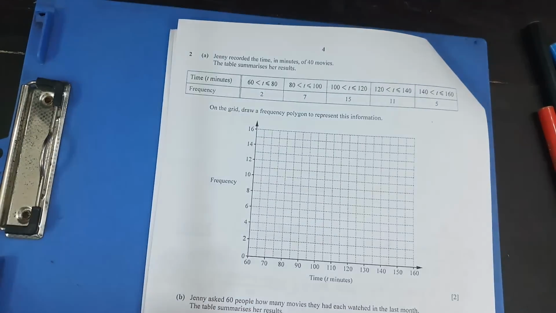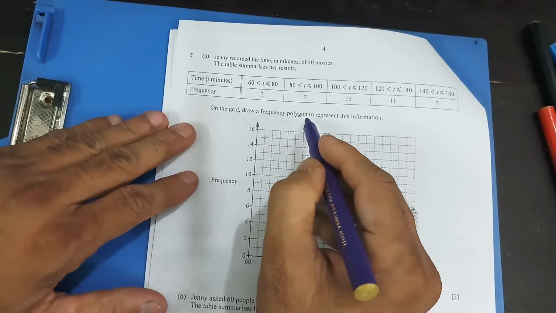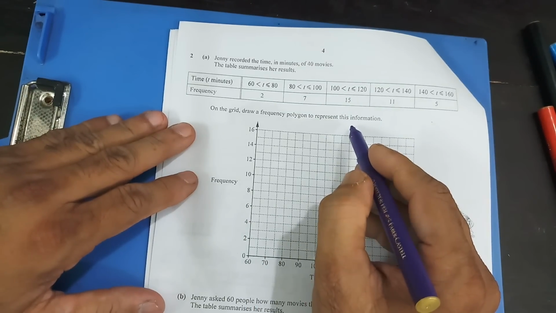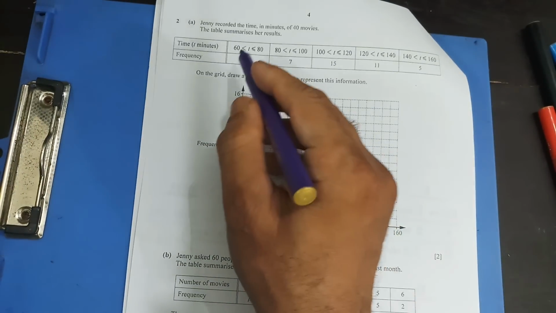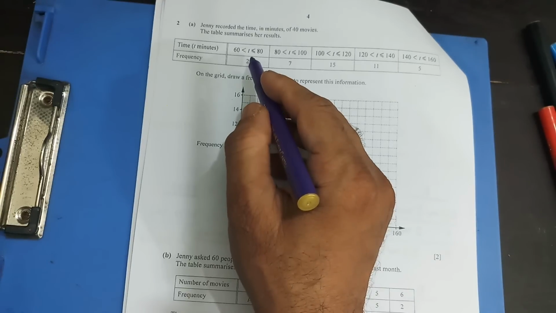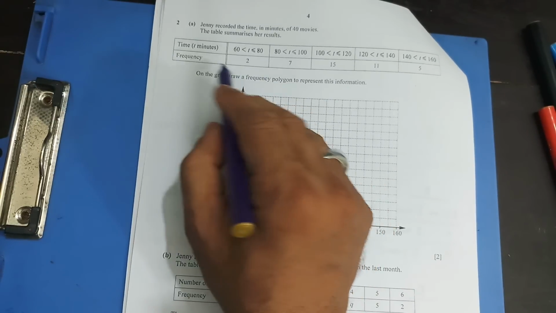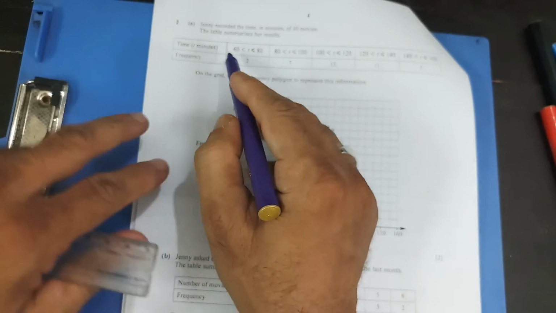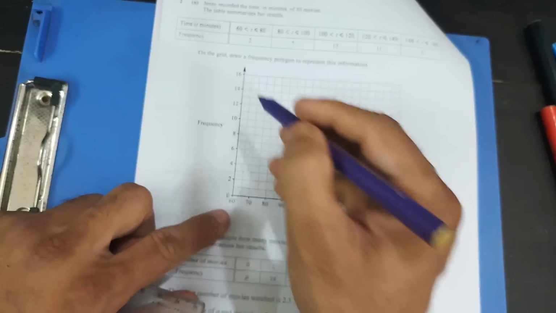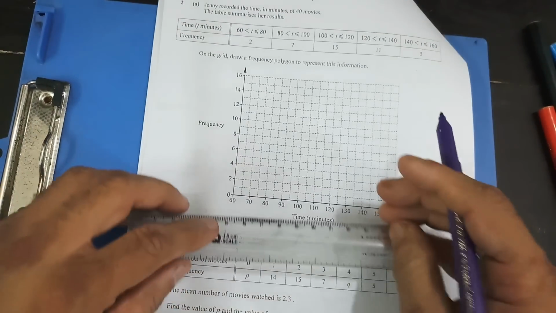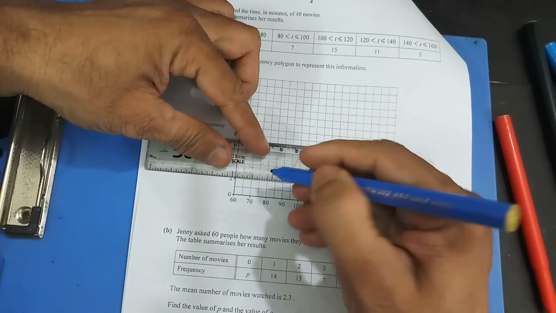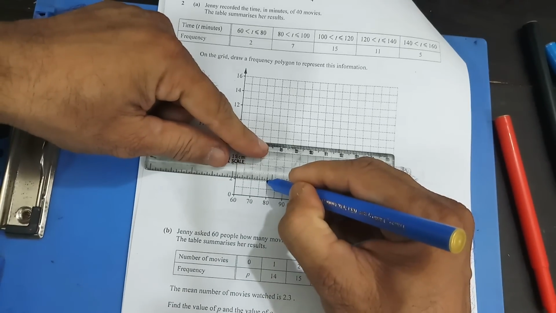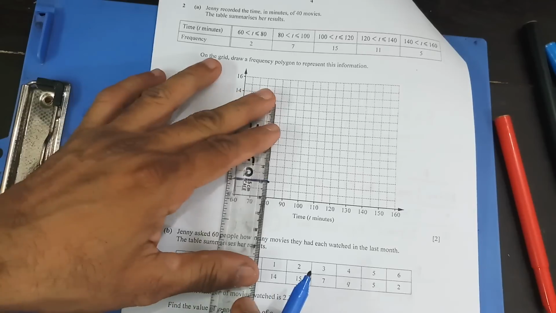24, 35, 40. Okay. On the grid, draw the frequency polygon to represent this information. Now, frequency polygon, what are you gonna do? We're gonna draw this one, since we have this frequency and we have this class width, so we can go from 60 to 80, and the frequency is 2. We're gonna just use this over here, 60 to 80, and that's 2.